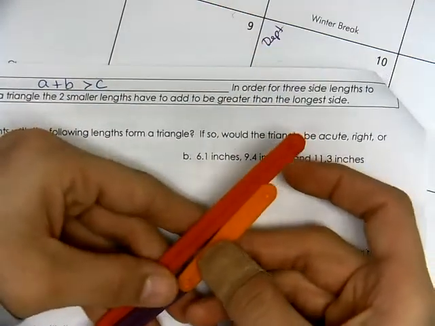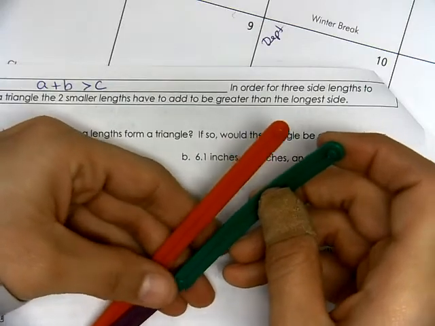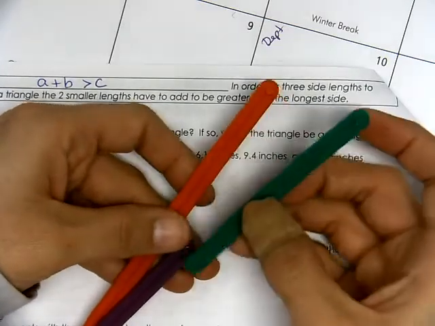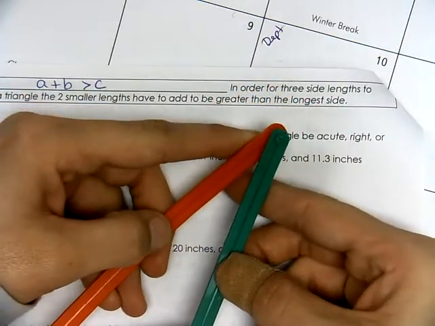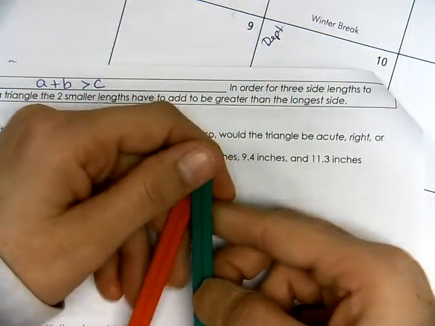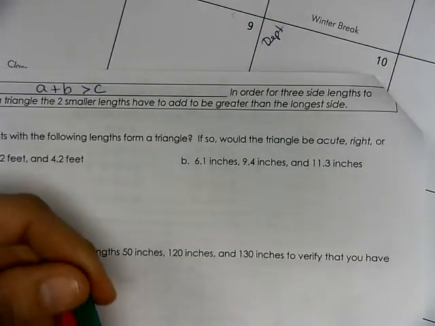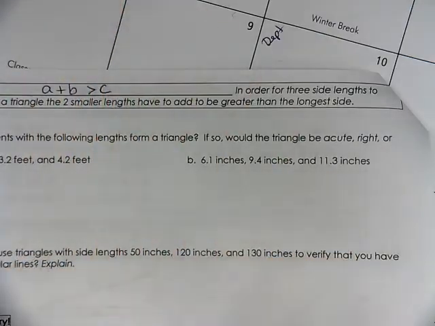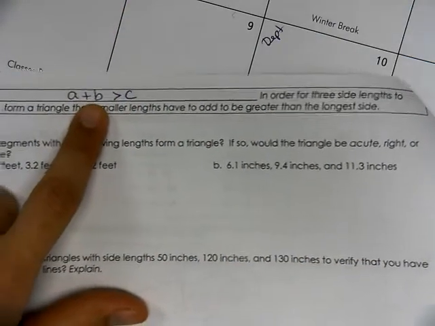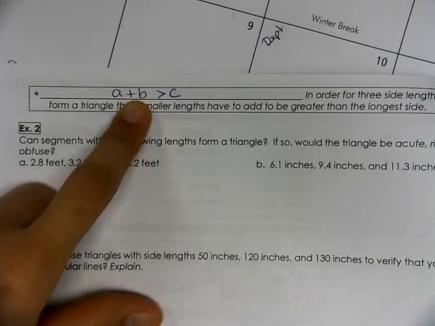So in order for that to work, the two smaller sides have to at least be longer than the longest side in order to connect them. Okay, so sometimes it'll ask you, does it even make a triangle first, then what kind of triangle does it make? The only part that's tricky about this is you're not squaring it, you're just adding them up.